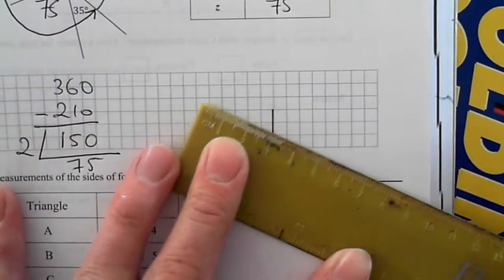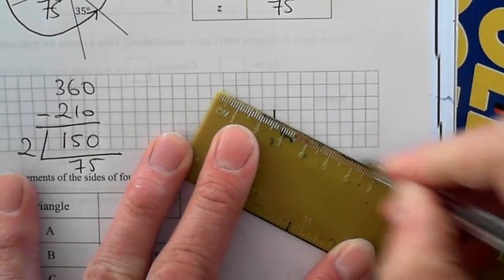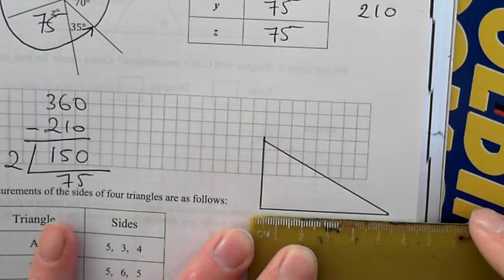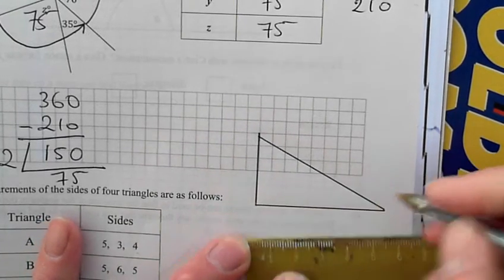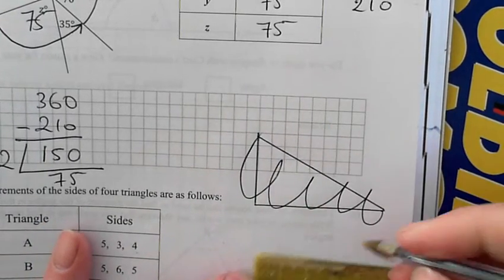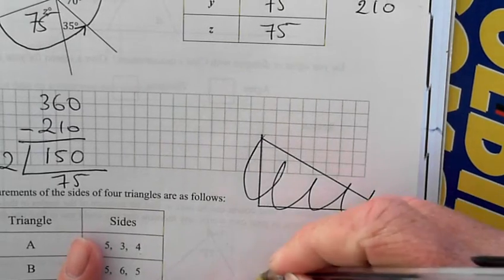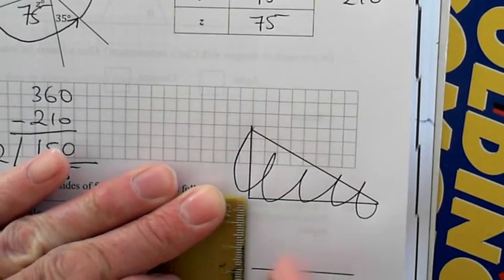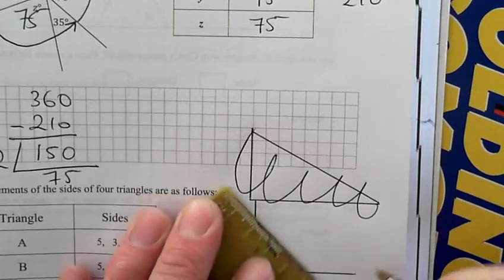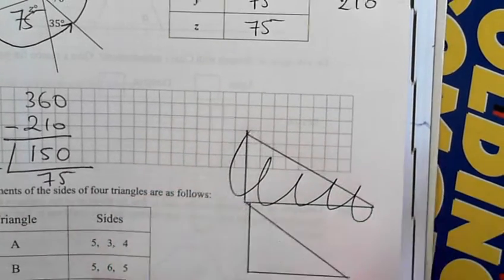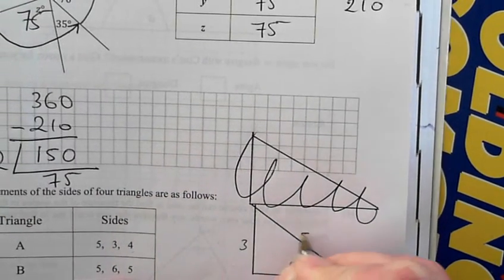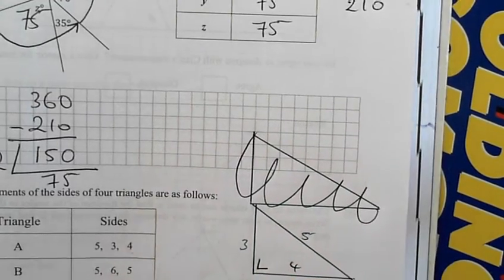Five, 3, and that is a, oh sorry, it's a 4. I did that slightly wrong. Start that again. Sorry. 4, 3. It's a 4, 3, and that's a 5. That's a 4, 3, 5, which is a right angle triangle.